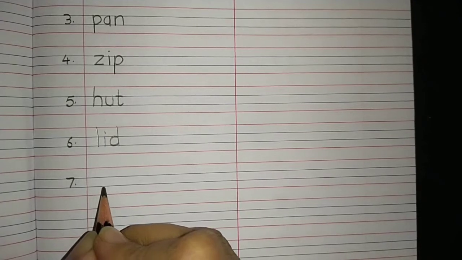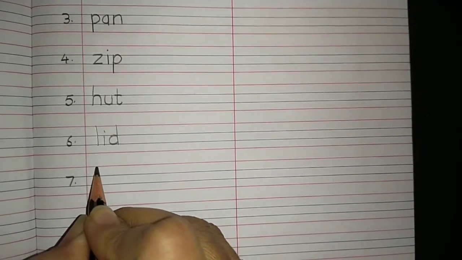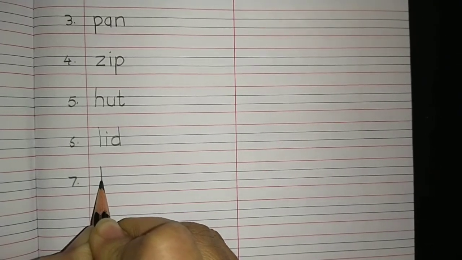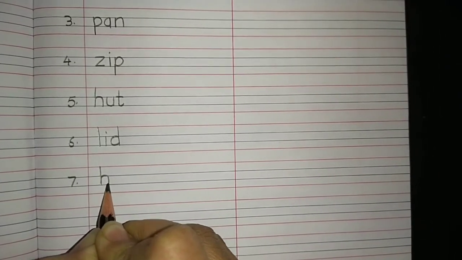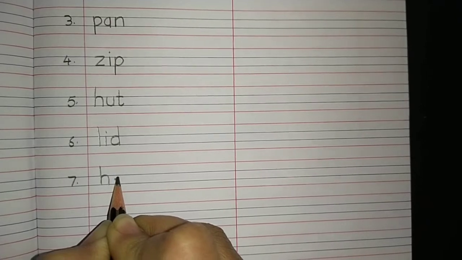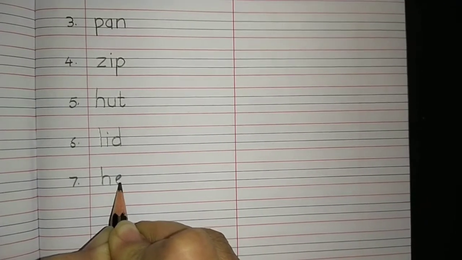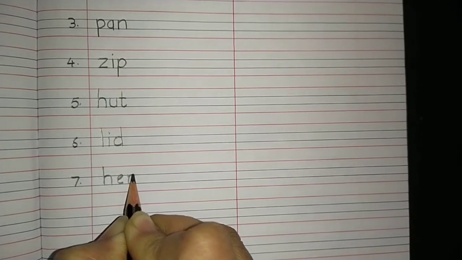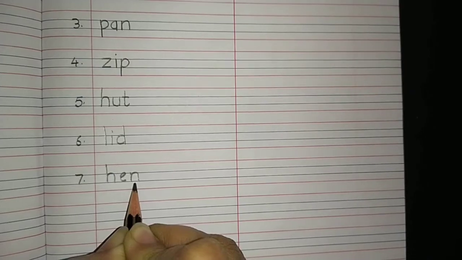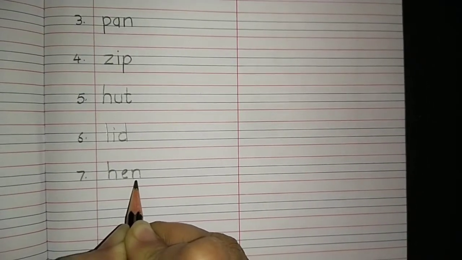Number 7, we will write hen, HEN, hen. So for alphabet H, we will make a standing line, go up, make a curve, come down standing. For E, make a slant line and then C curve. For N, make a standing line, go up, make a curve, come down standing. HEN, hen.